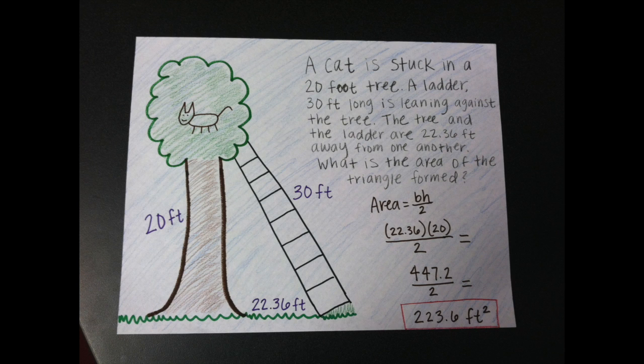And so we will multiply 22.36 times 20, and we have to divide it by 2 because a triangle is half of some quadrilateral. And so we'll get 447.2 divided by 2. And so that will equal 223.6 feet squared. And that is the area of the triangle formed.